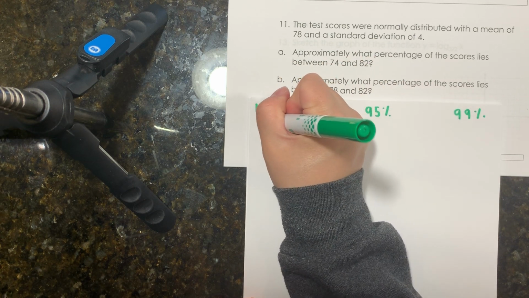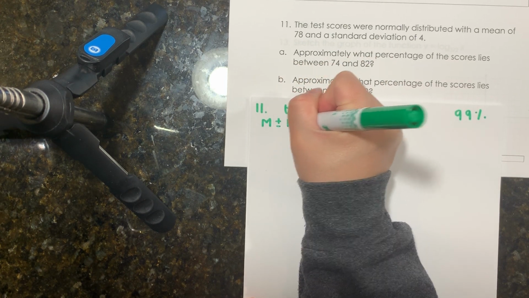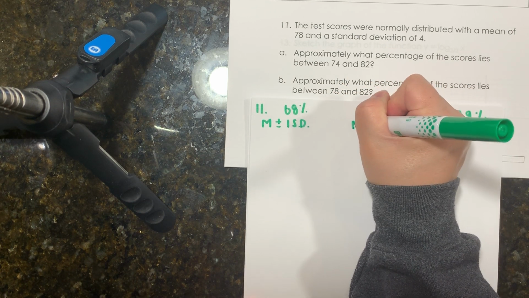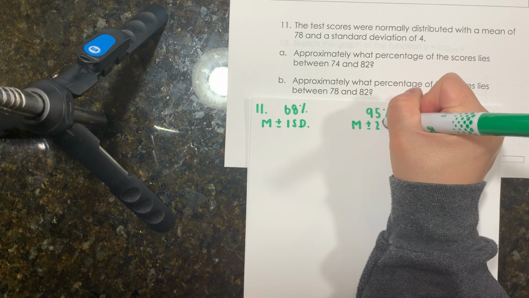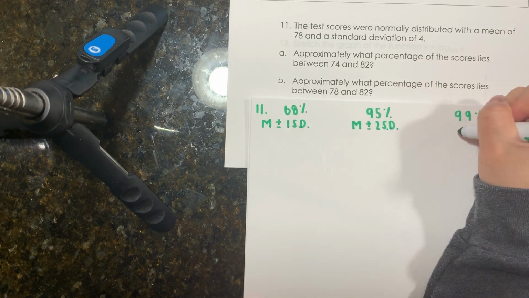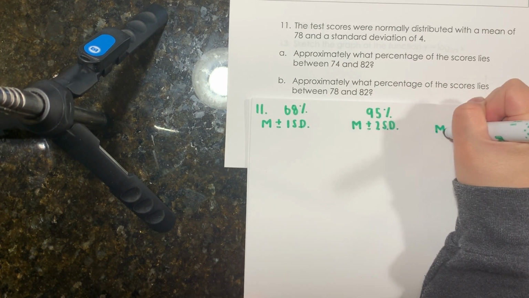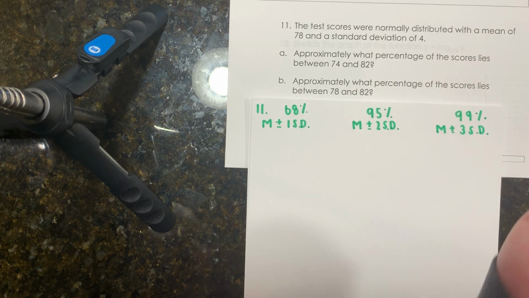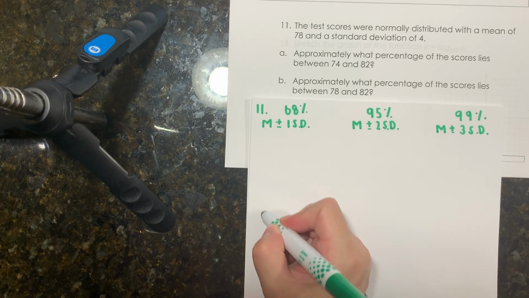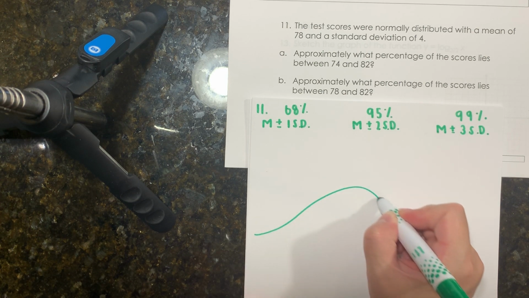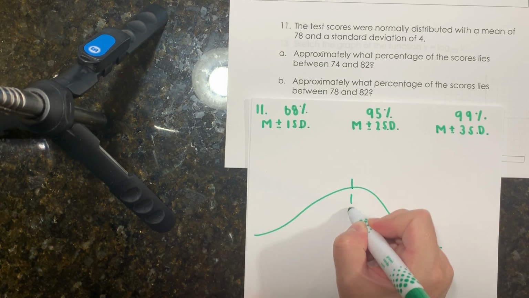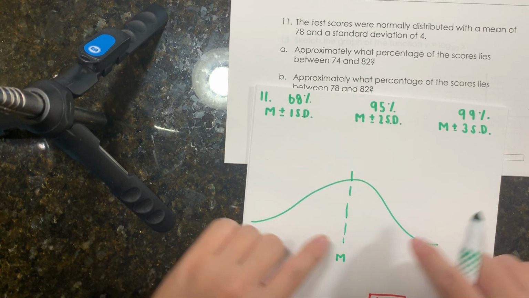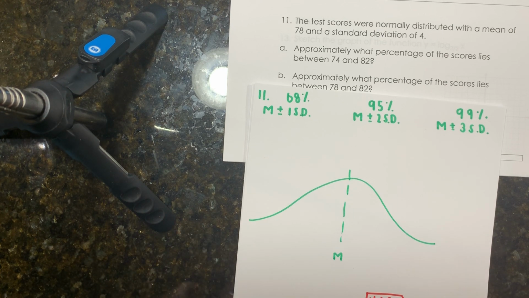68% is always the mean plus or minus 1 times the standard deviation. 95% is always the mean plus or minus 2 times the standard deviation. And 99% is always the mean plus or minus 3 times the standard deviation. So basically what this means is if you have a normal curve that looks something like this, this is the mean. As it gets larger, it's going to encompass more and more of the population.